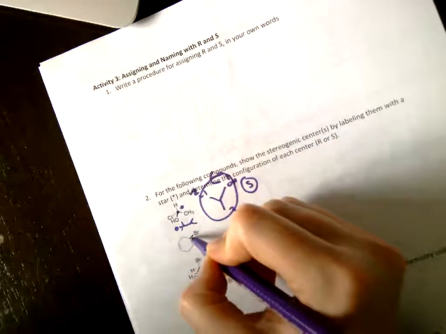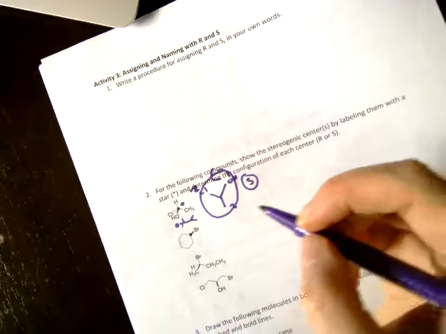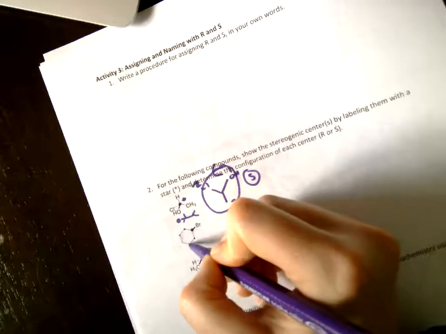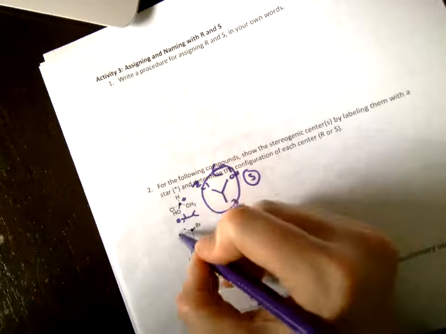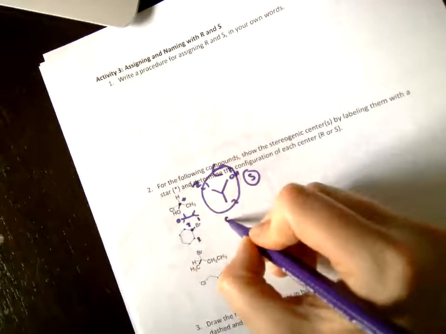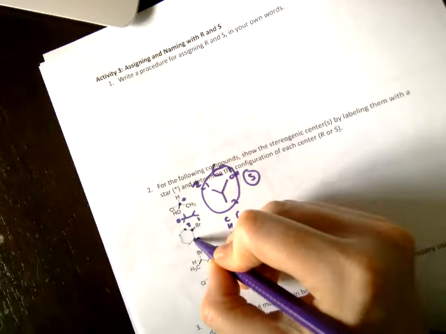Now here, we have 1 chiral center right there. It has CH2, CH2, so that would be the same, but here it has CH and CH2, so those are slightly different. Remember with carbon-carbon double bonds, it acts as if there's 2 carbons, so the first one would be CHH, CHH, those would be the same, here and here.